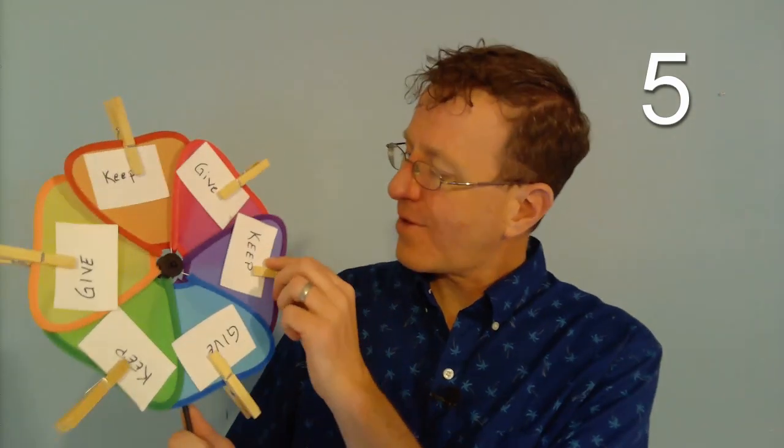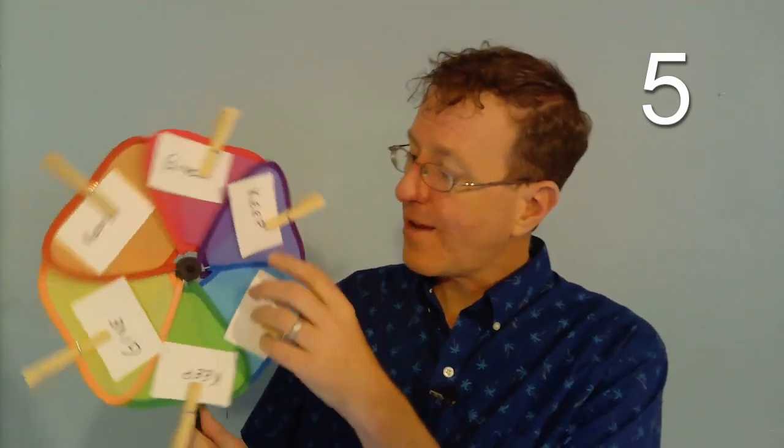If they spin and they get the word keep, that means they get to keep the points that they just spun for their team. If they choose give, then they're going to give those points to the other team. So it just adds another layer of something to cheer about and having fun.